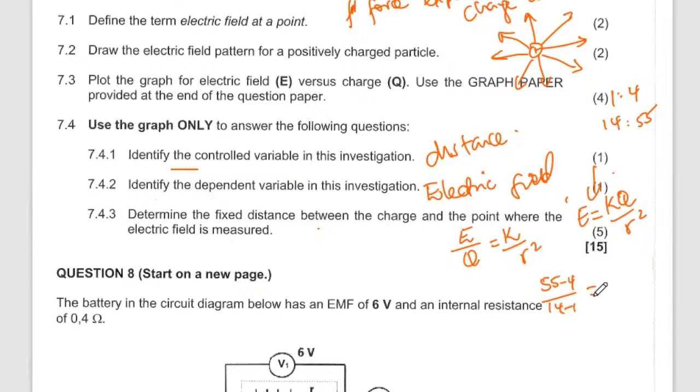This must be equal to K, which is 9 times 10 to the 9 over R squared. So 55 minus 4 is 51 over 13. When I do my cross multiplication, that's going to be 51 R squared is equal to 9 times 10 to the 9 times 13. So R is going to be the square root of 9 times 10 to the 9 times 13 over 51.